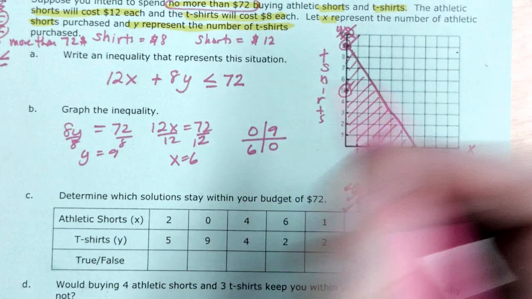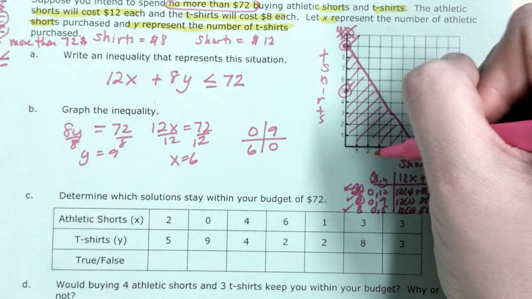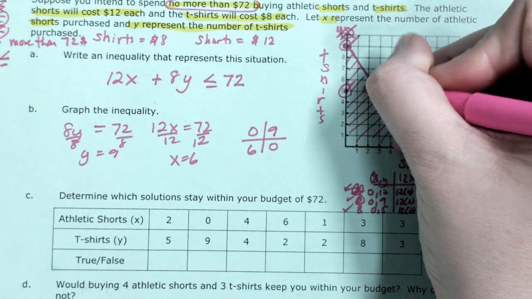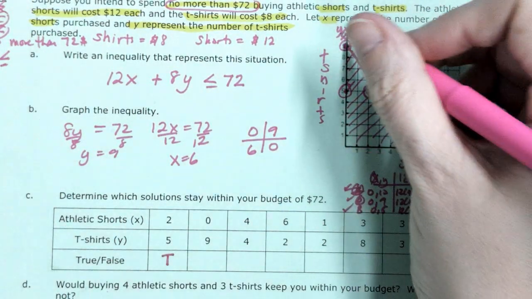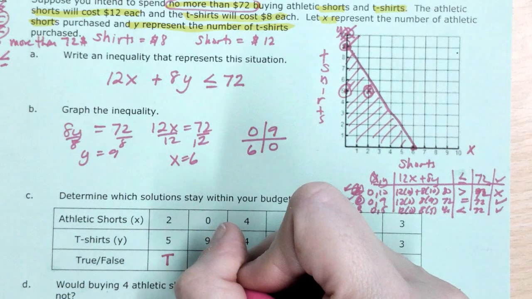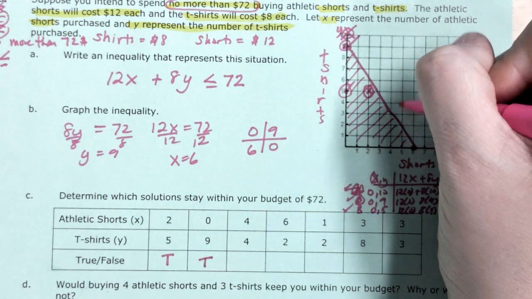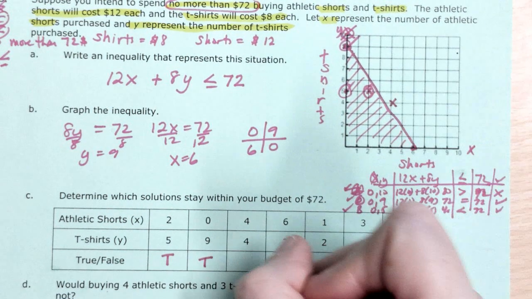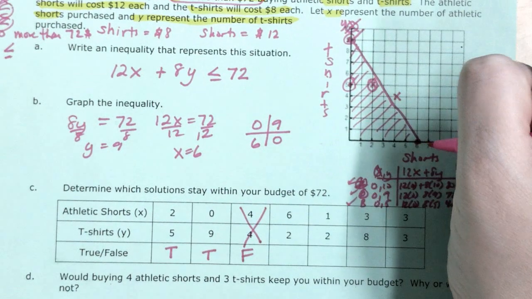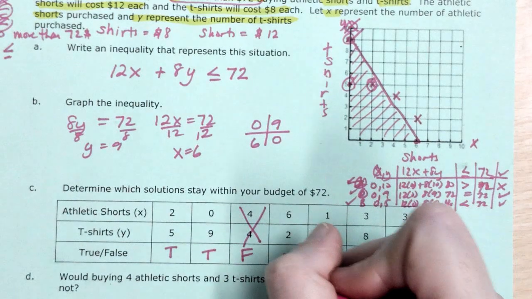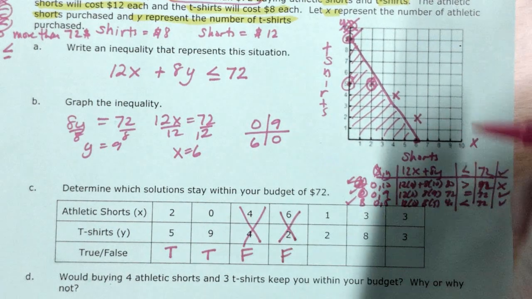So shorts are X and shirts are Y. If I go over 2 up 5, that is in the shaded area. Good. Over 0 up 9, that's on the line. That's good. Over 4 up 4, that is outside of my shaded area. That one is not part of my solution set. Over 6 up 2, that is outside of my shaded area. Not part of my solution set.